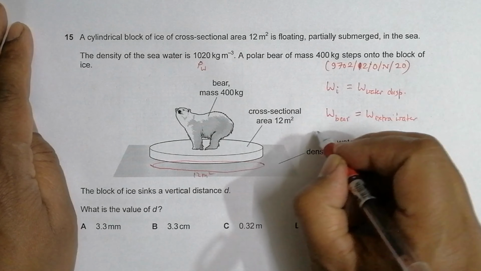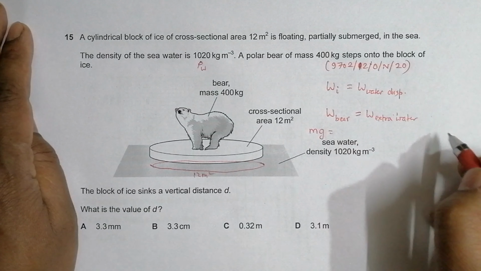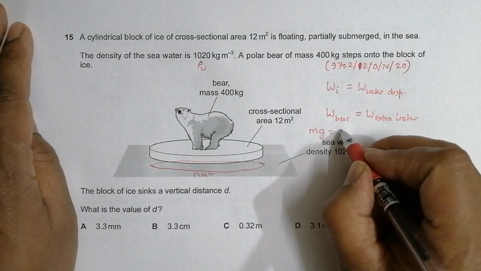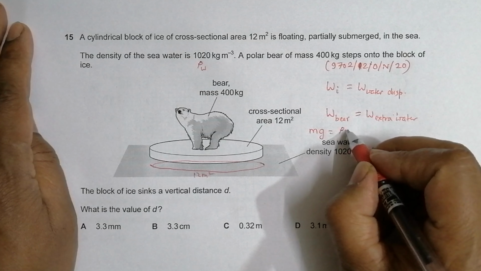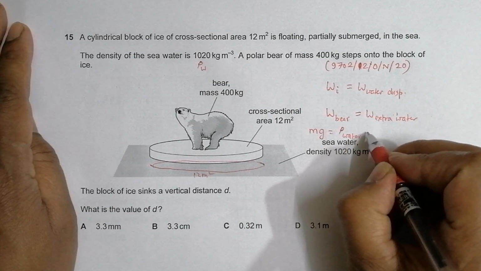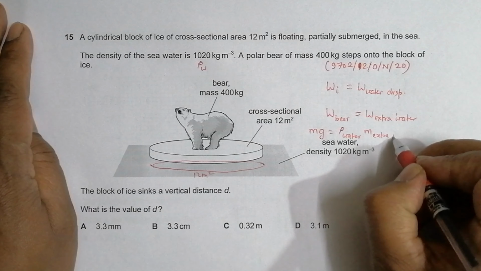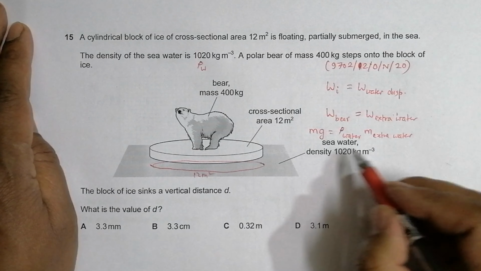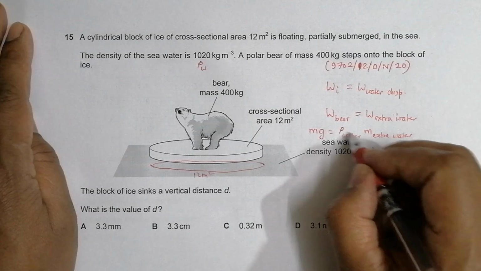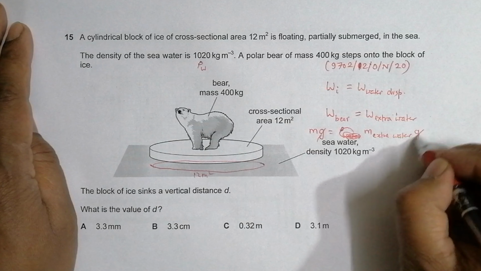So that's equal to mass of the bear into g, and this weight of extra water will be equal to rho of water into mass of extra water displaced into g. So g is cancelled.